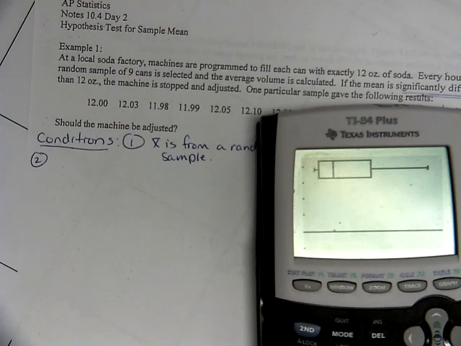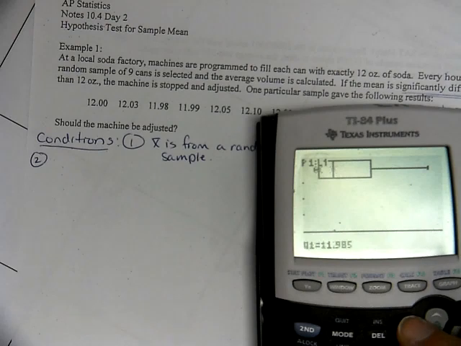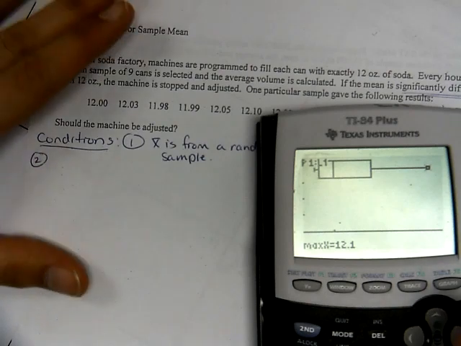So, this is not a good one. If you hit trace, you can see all of it. Well, the problem is the numbers are so close together. This is only going from 11.98 to 12.1.